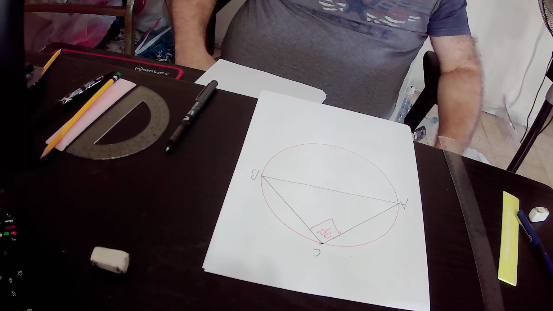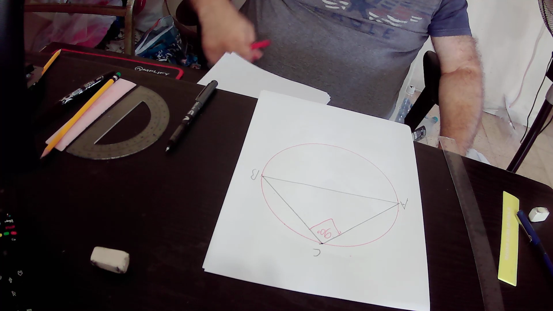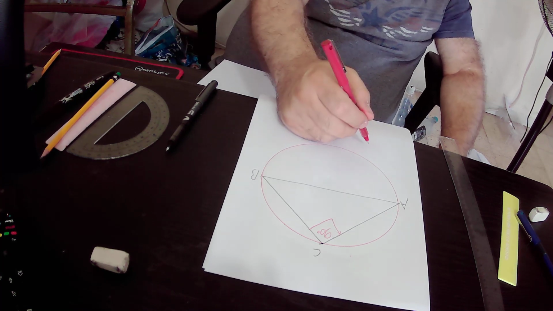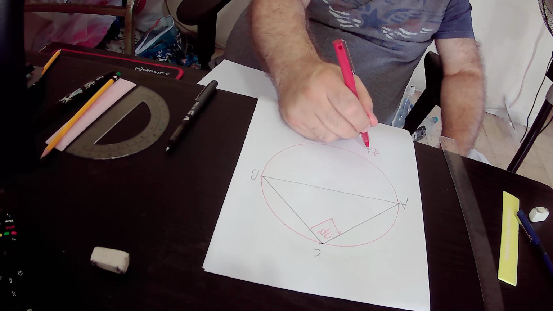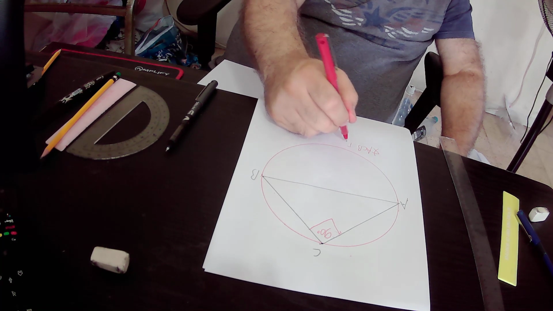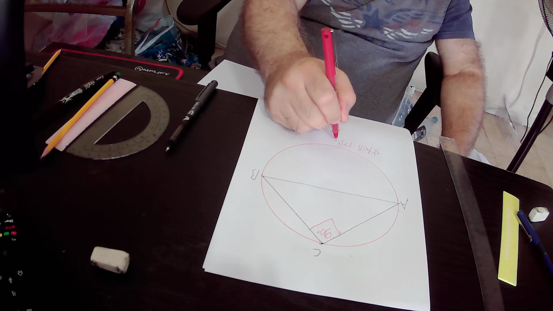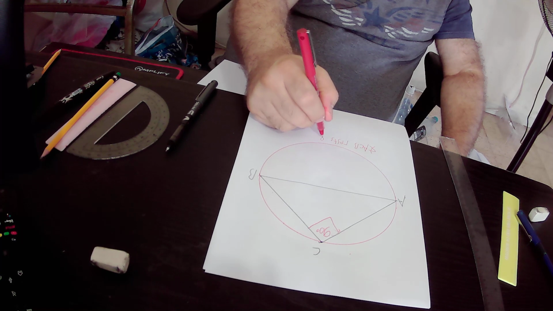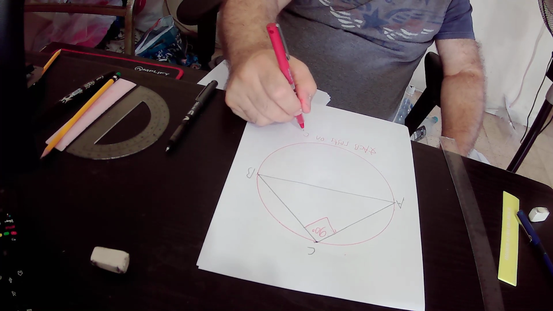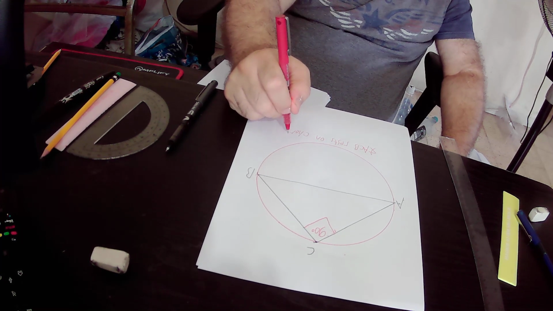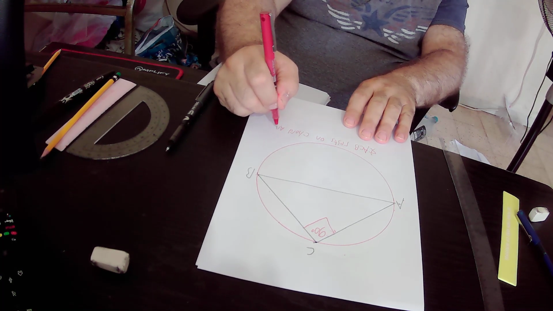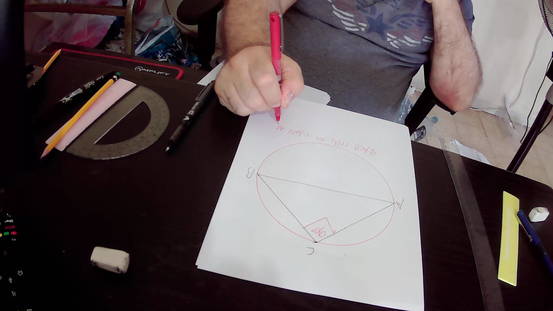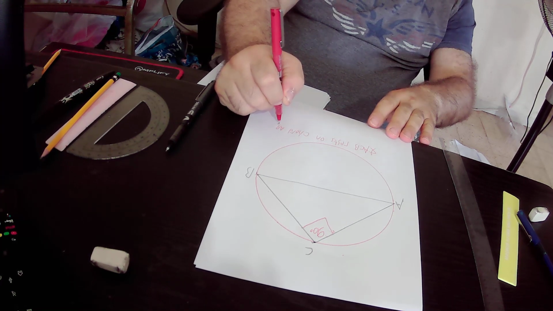Okay, so I'll write it down. Peripheral angle ACB rests on chord AB, chord AB that is the diameter of the circle.